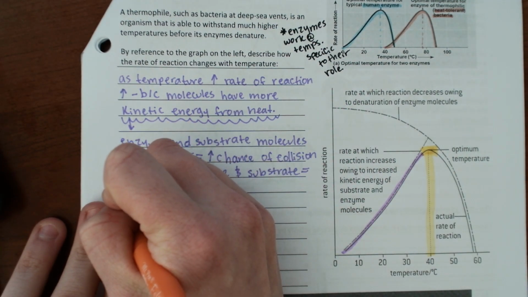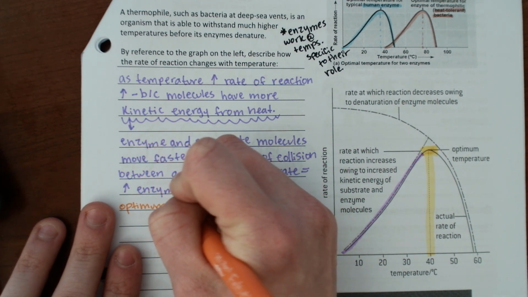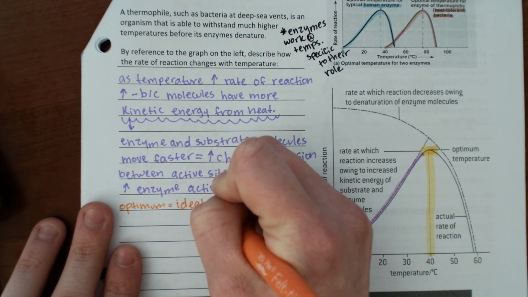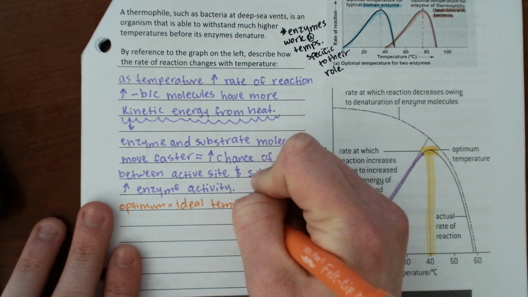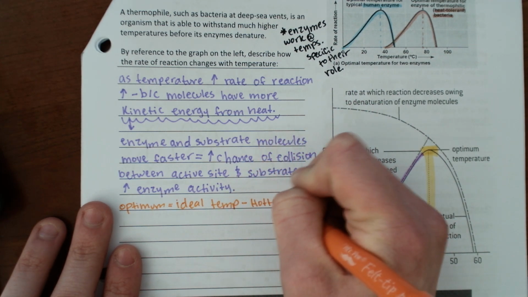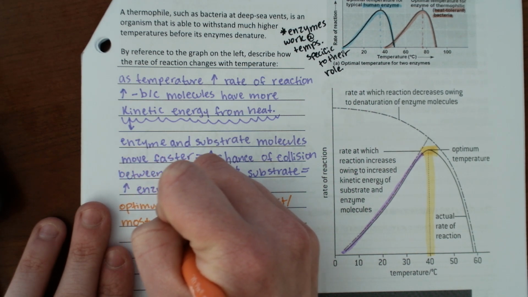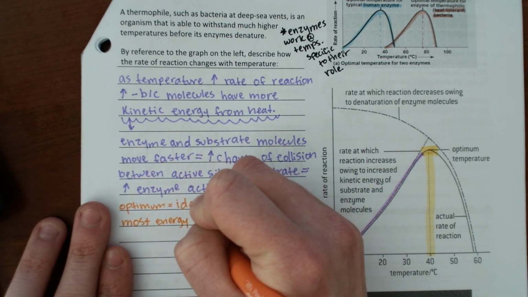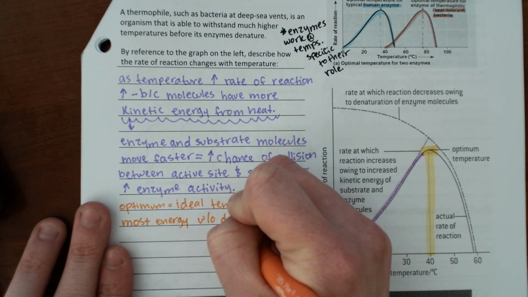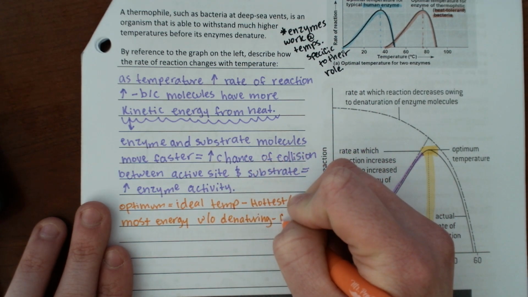Optimum or ideal temp is the hottest, most energy without denaturing. It's the fastest reaction rate.